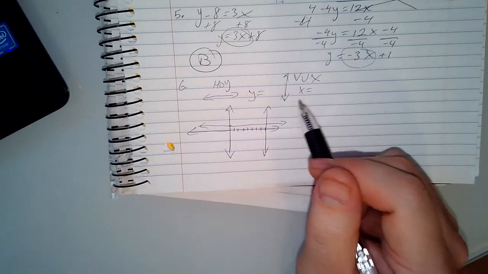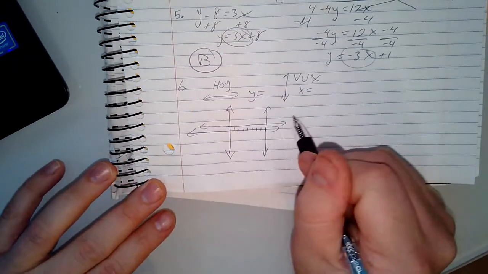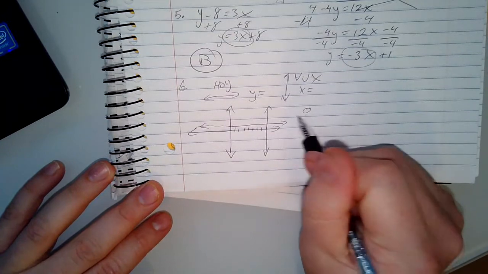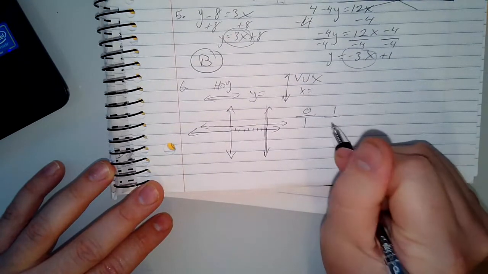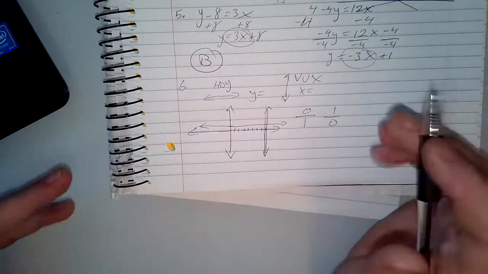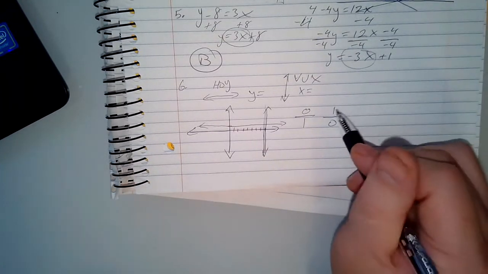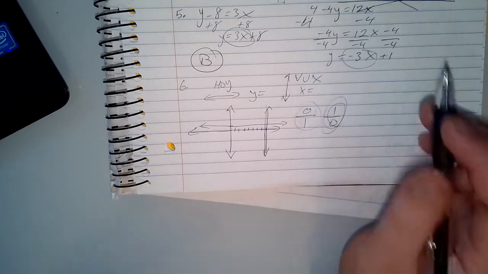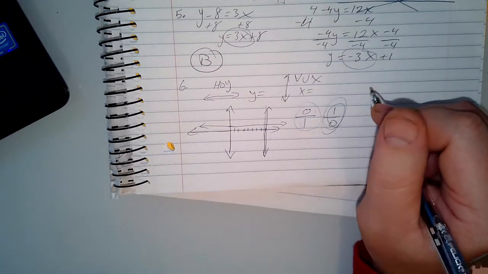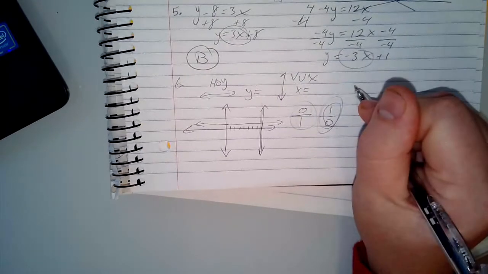These two lines are definitely perpendicular. One has a slope of 0, 0 over 1, and one has an undefined slope, 1 over 0. Negative, positive, doesn't matter. This can't happen, undefined. This is 0. All right, so number 6 would be C.